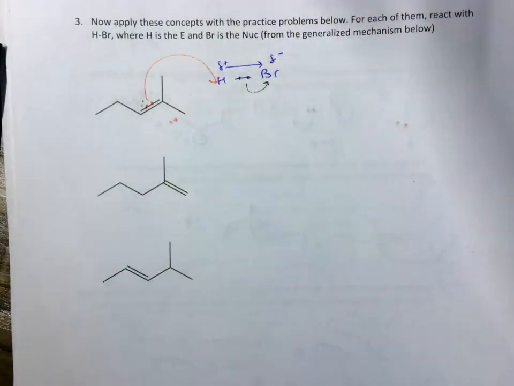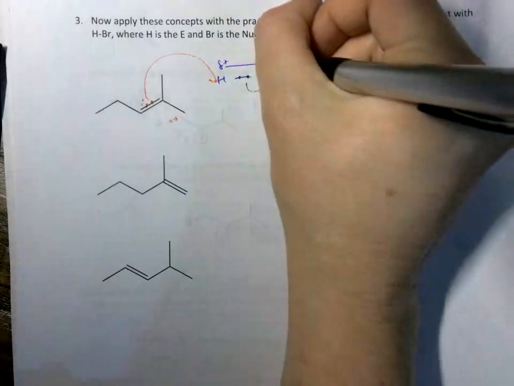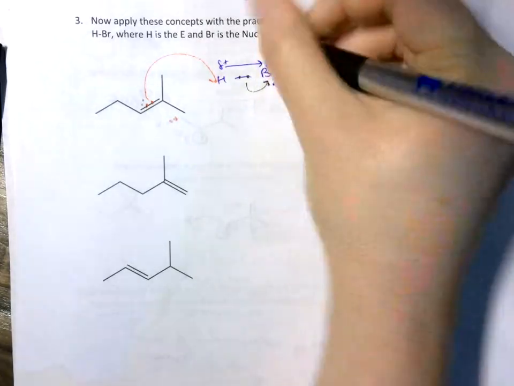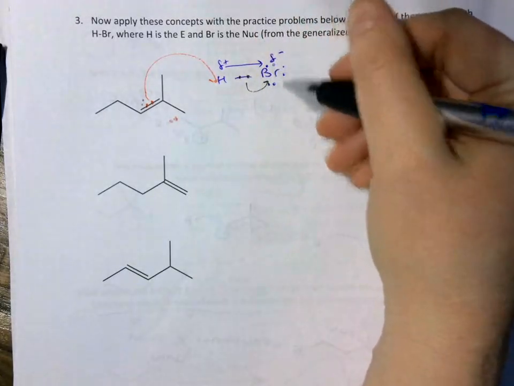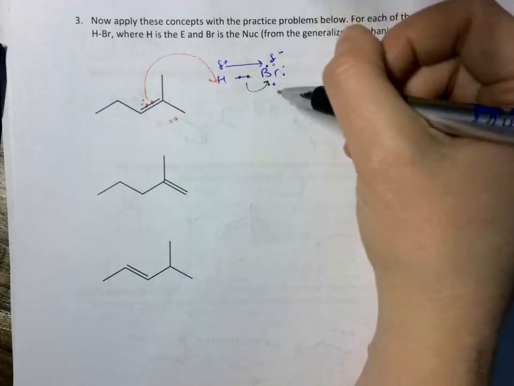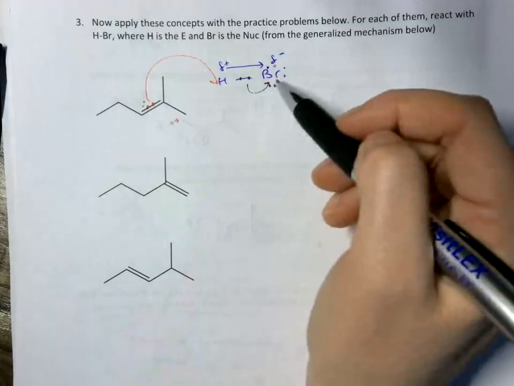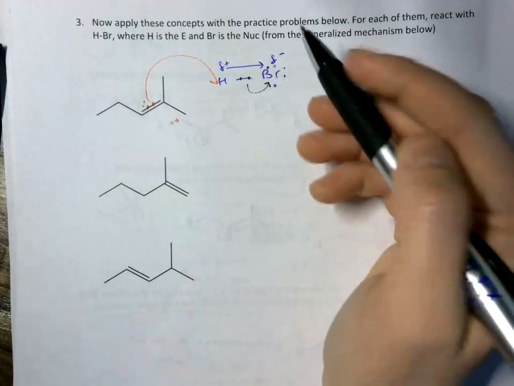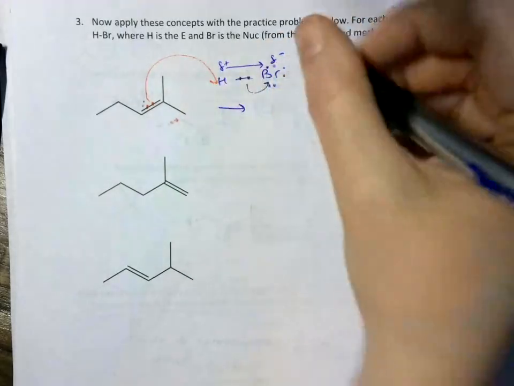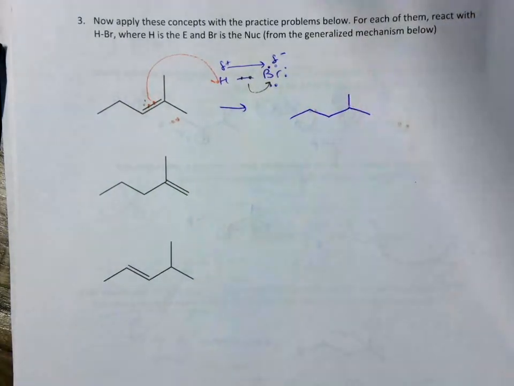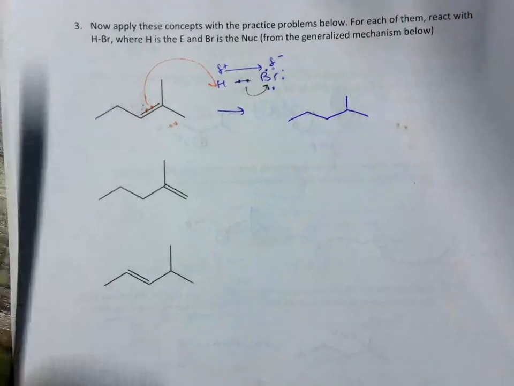So you end up, and I like to draw in the lone pairs on my bromine just so you can see it. Bromine already started with lone pairs, right? Because that's what the Lewis structure looks like. If you're not sure on that, you can go back to my earlier video on lone pairs and formal charge and Lewis structures. So after that series of reactions, the more stable carbocation will form preferentially.